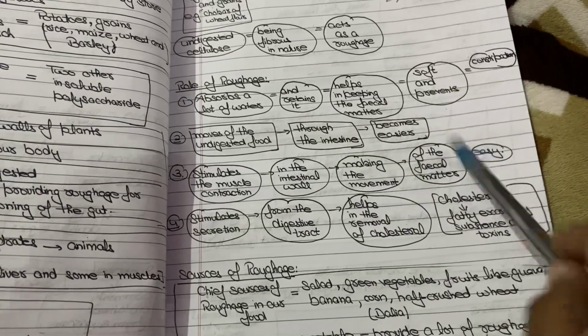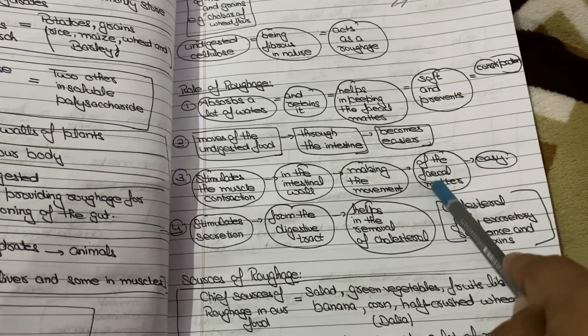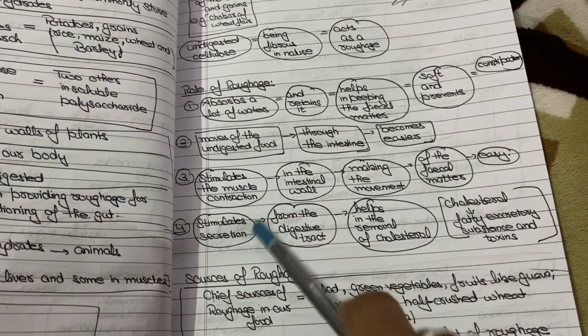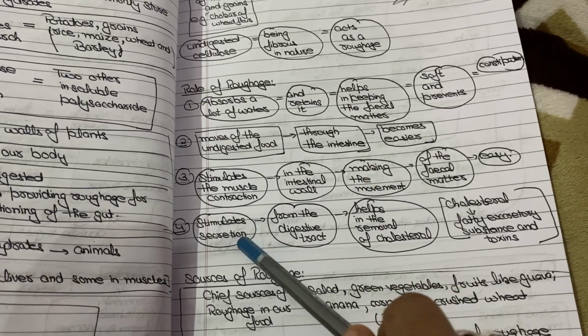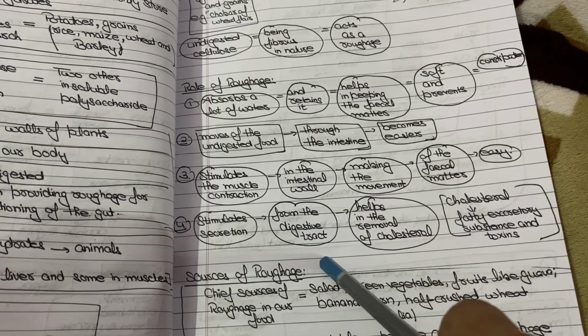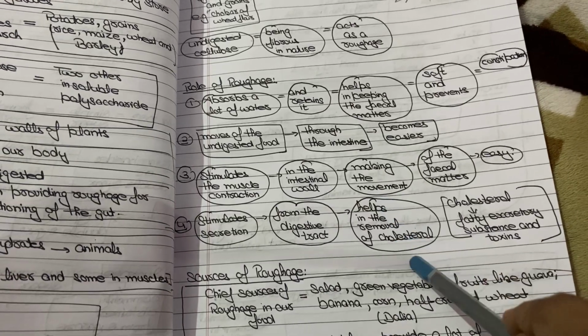Next, it stimulates secretion from the digestive tract, which helps in the removal of cholesterol.